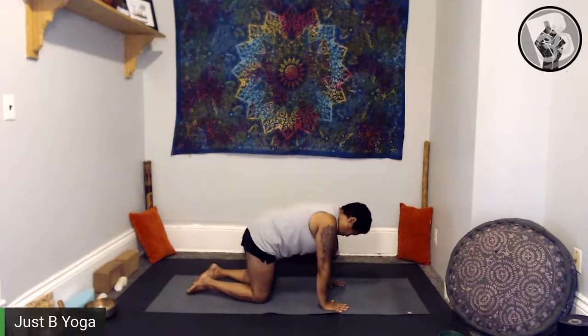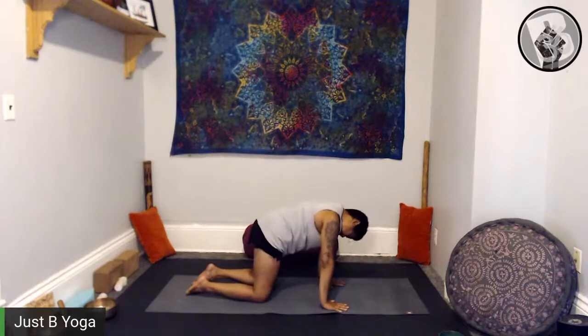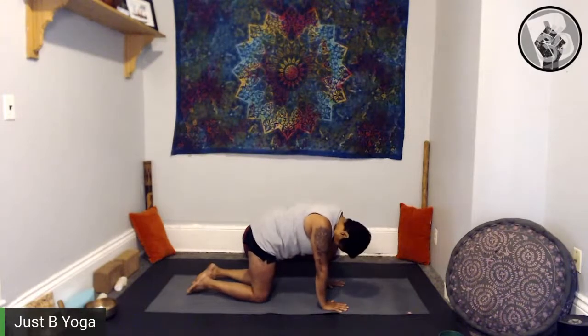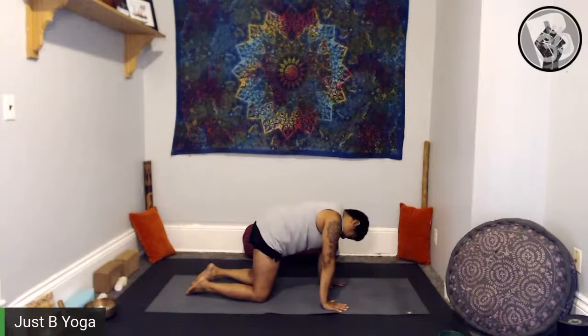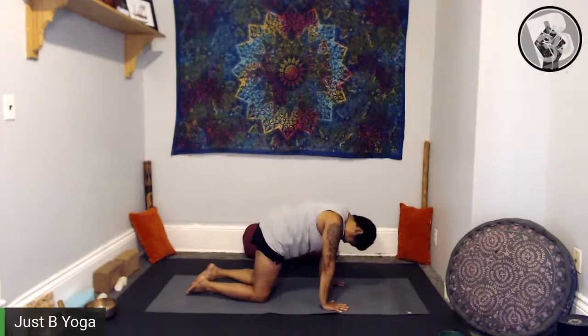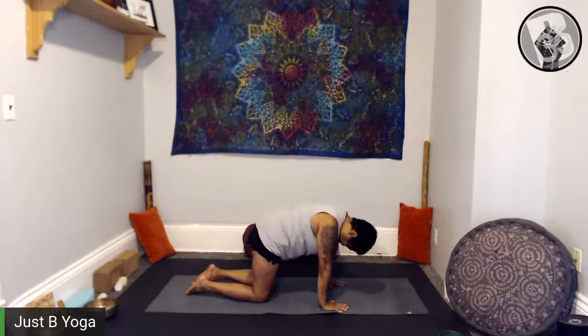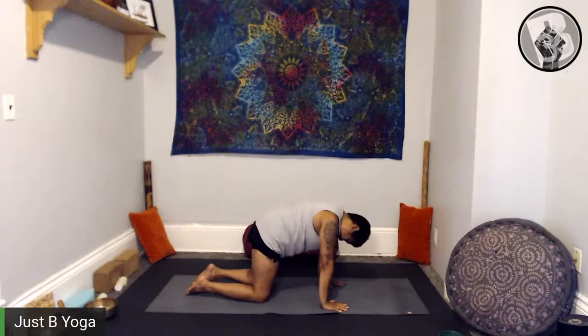And we'll just shift weight left and right. Feel your neck and let your head go. Notice what you're feeling in your neck. Where's any tension? I'm feeling it at the back of my skull, a little bit in the top of my shoulders, but mostly in the top part of my neck.